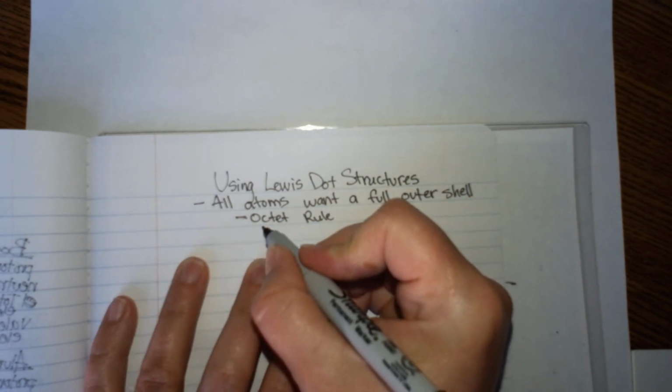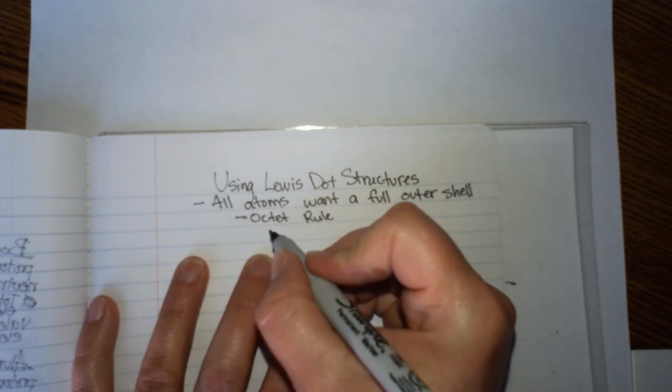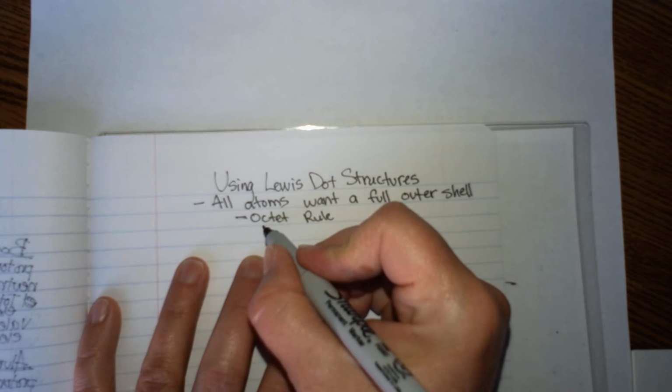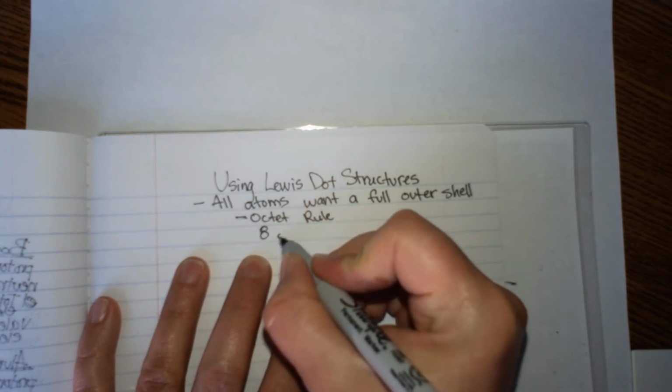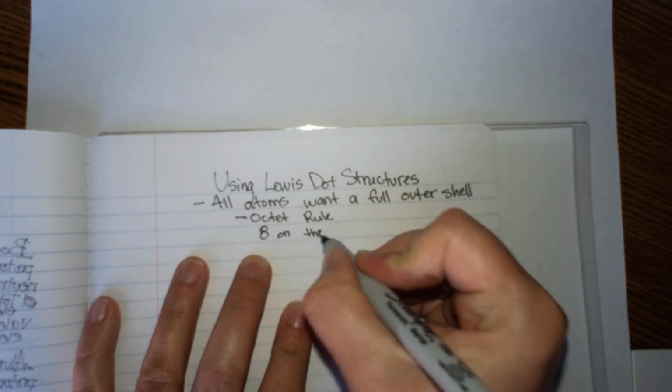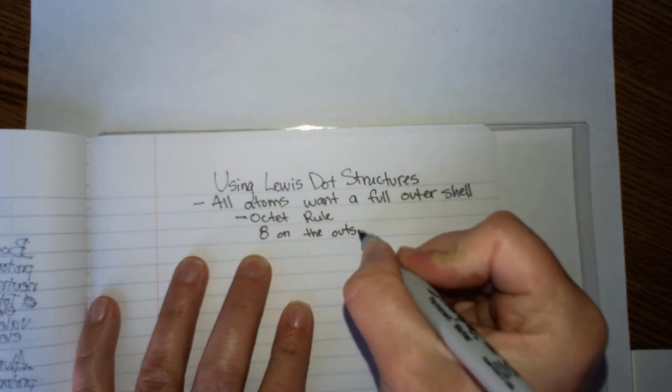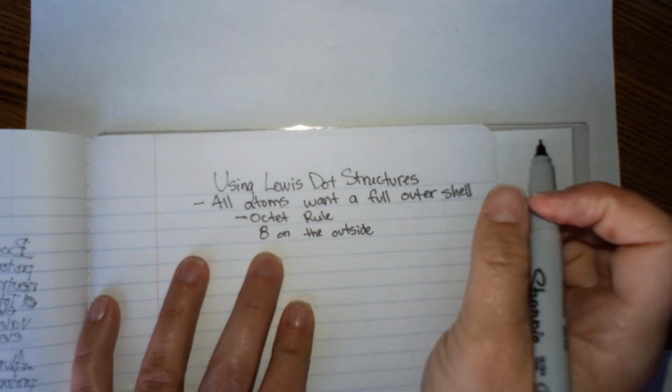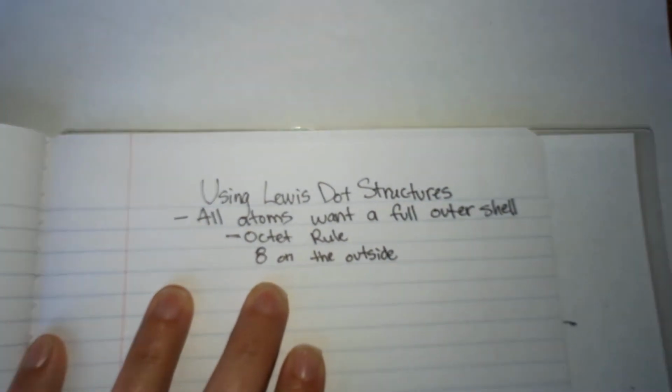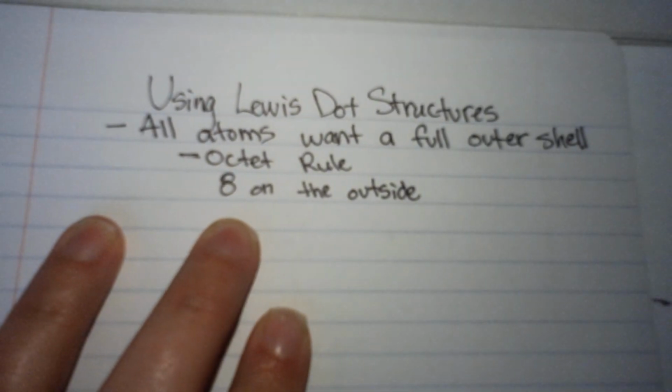The octet, how many arms does an octopus have? 8. So 8 on the outside is another way to say that octet rule.